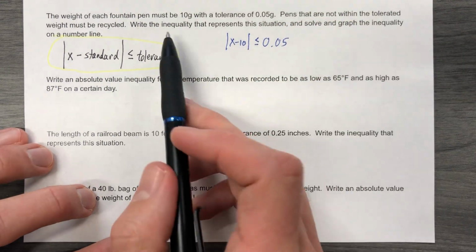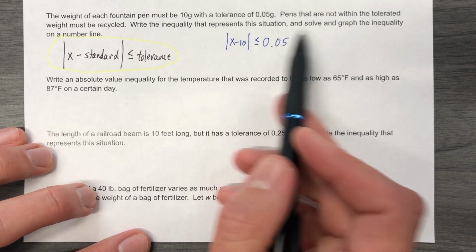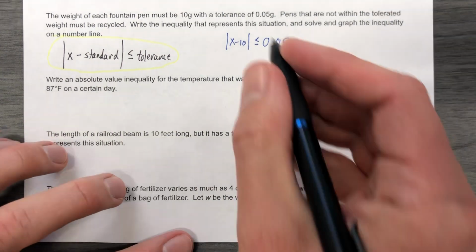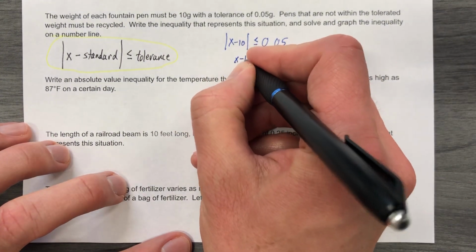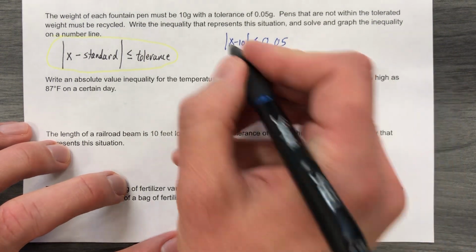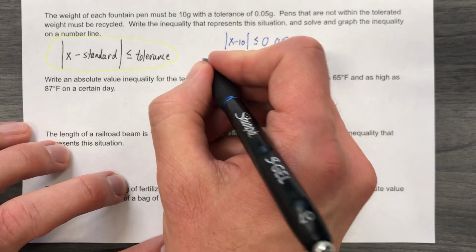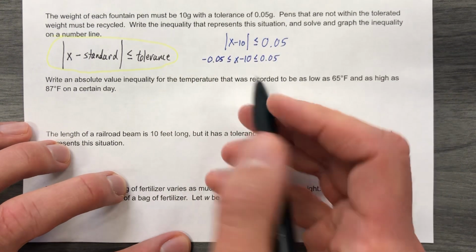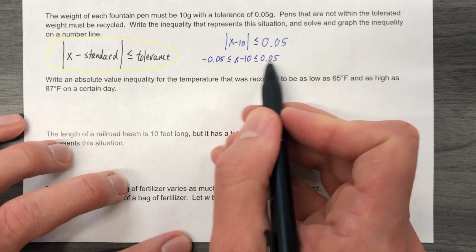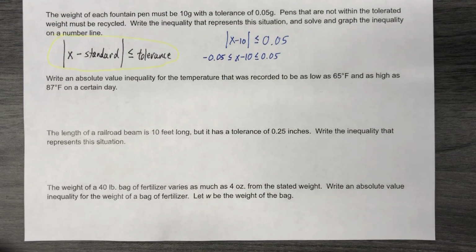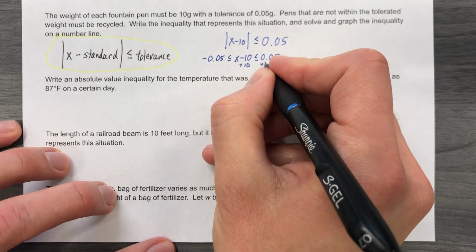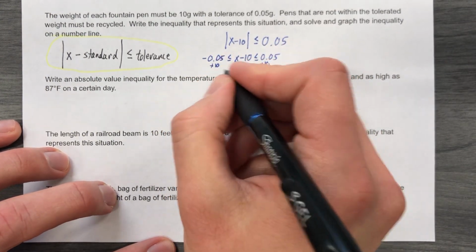So that was the inequality that represents the situation, but now we're going to solve it and graph it. And if we solved it by hand, which we have done, then we would have this situation here: 0.05, or we would eventually have to subtract 0.05. So we're going to basically sandwich this in between positive 0.05 and negative 0.05. And we would add 10 to all three sides of this inequality. So we're going to add 10 to you, add 10 to you, add 10 to you.